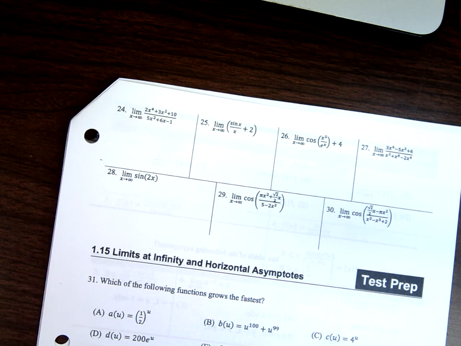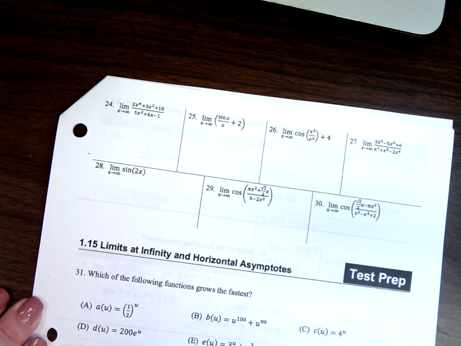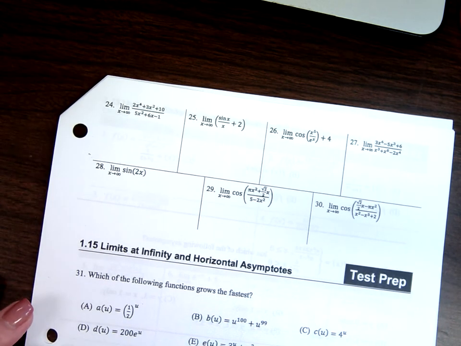I'm thinking maybe 29. I'm looking at my answer key and seeing which ones might look... Yeah, we should do 29 and 30. Okay. See, I'm glad you're here. You're helping me out here. All right, so I'm looking at number 29, and I'm thinking, what the heck was this whole hot mess?